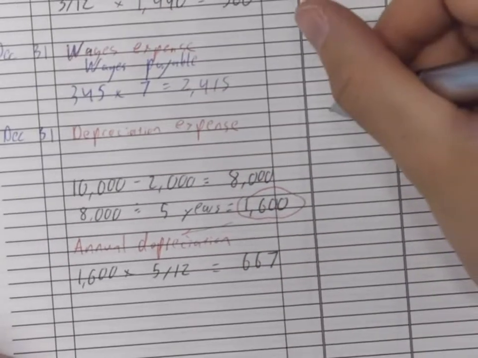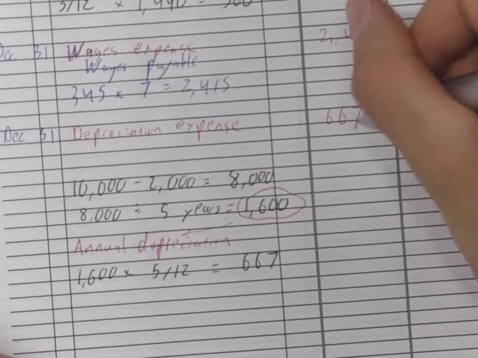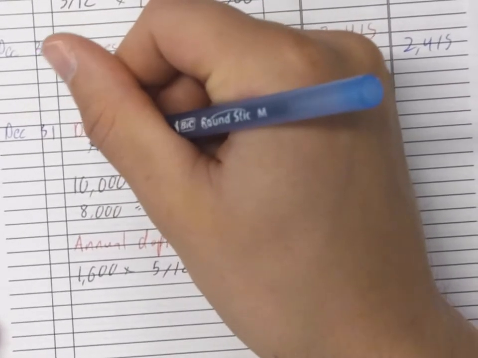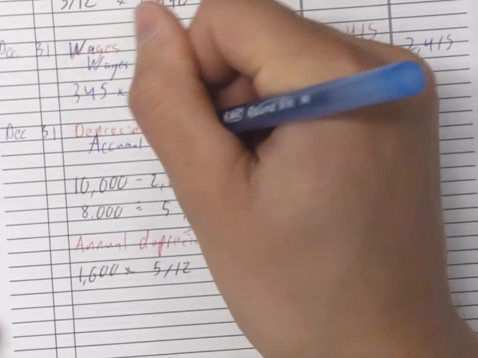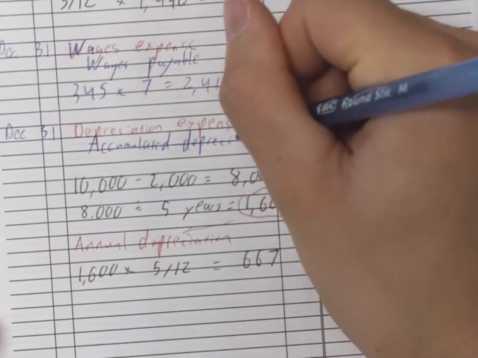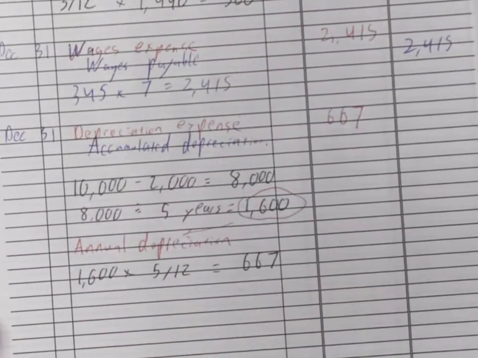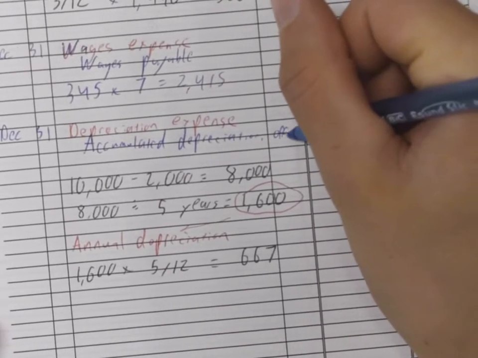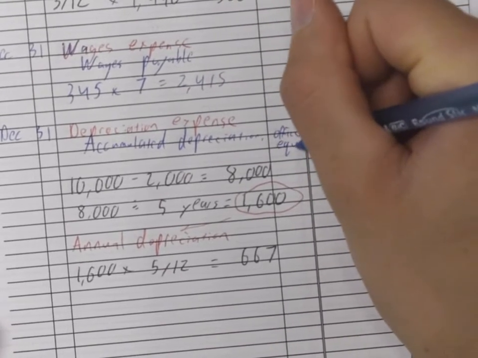And that is for $667. And we have our special account called accumulated depreciation. What's it for? Office equipment. I'm going to shorten it there.